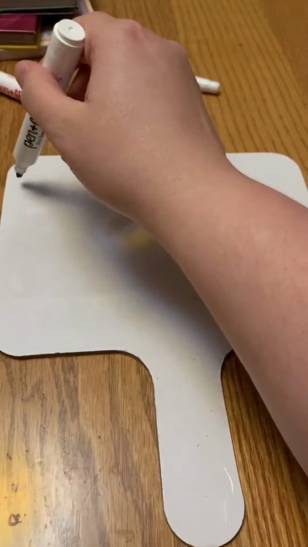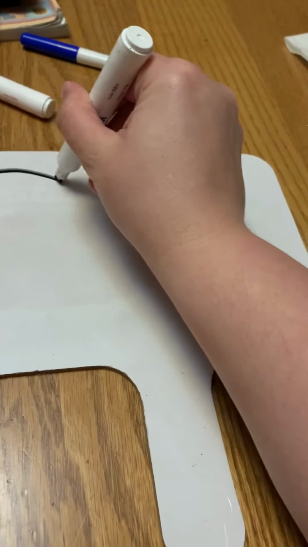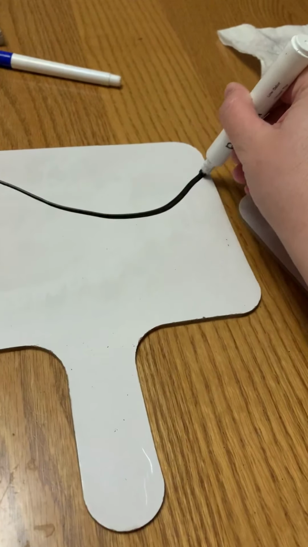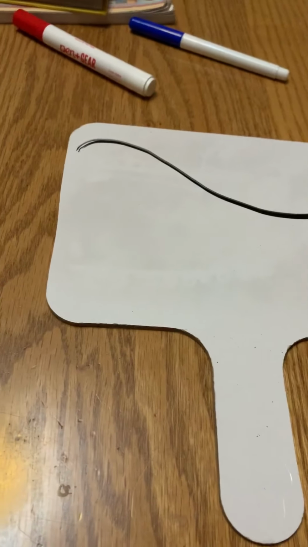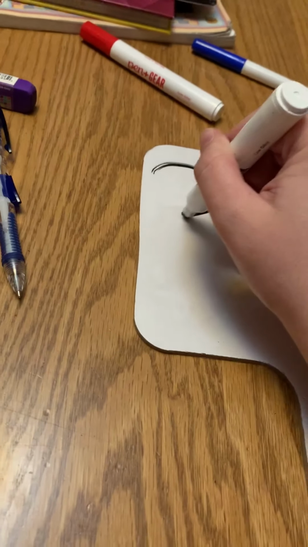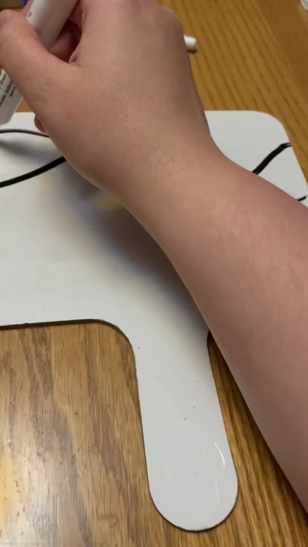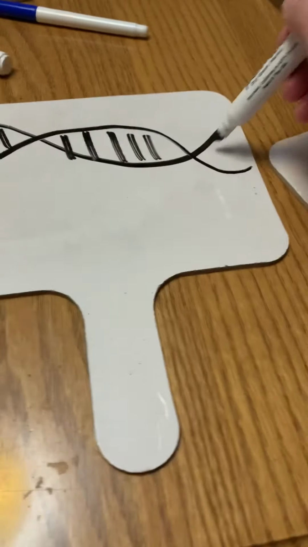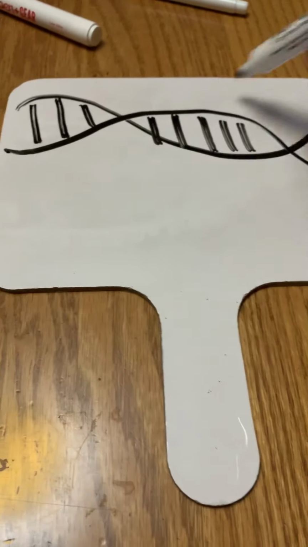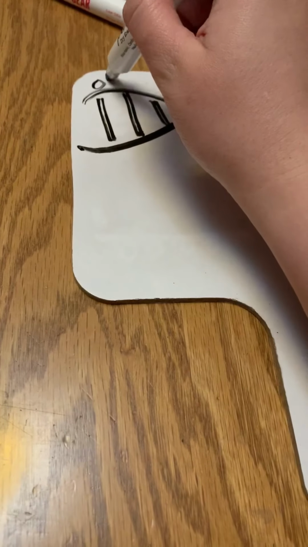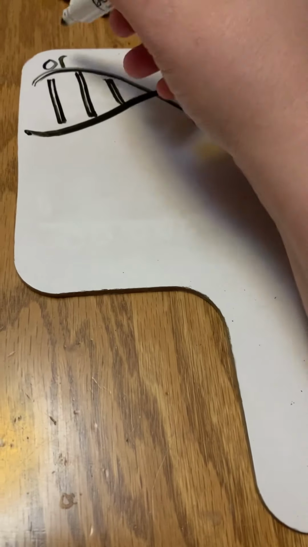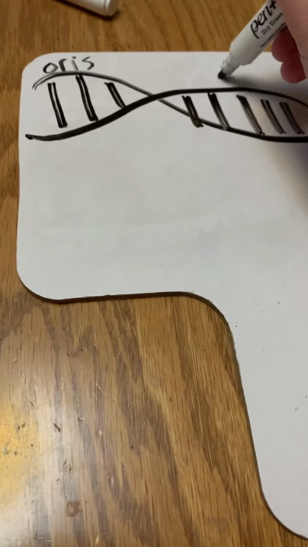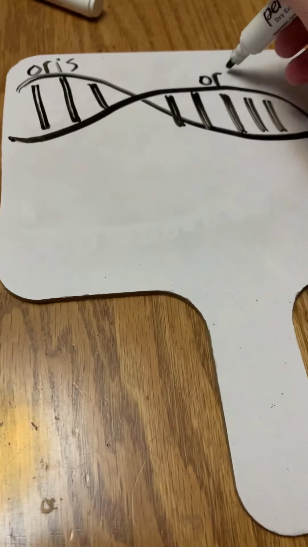takes place. So to begin, we're going to go ahead and draw a typical double helix DNA strand. This is the tertiary structure of DNA. It's held together by hydrogen bonds. And these are the ORIs, or the origins of replication, which is where DNA replication takes place.